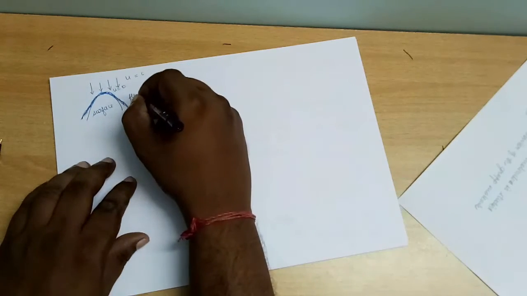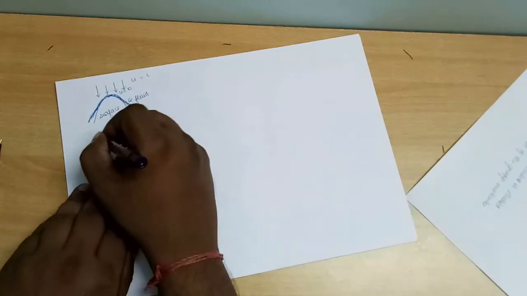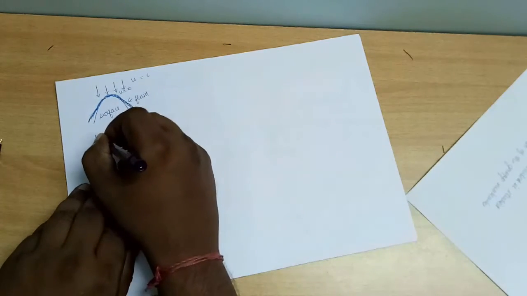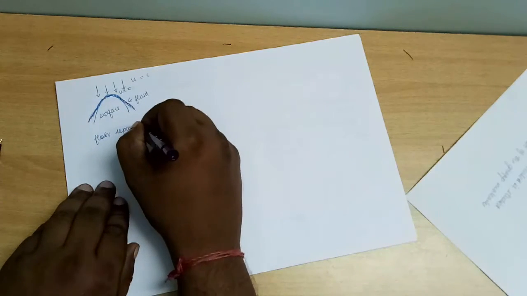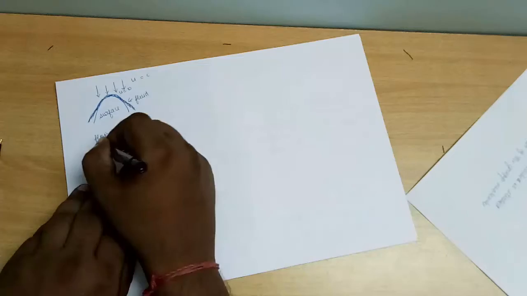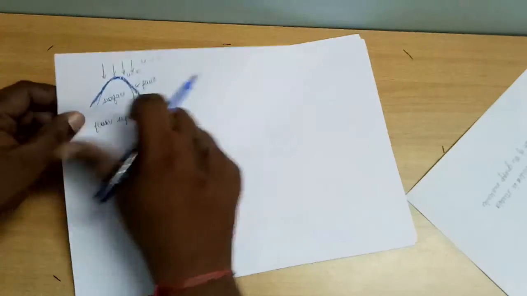So the fluid gets off the surface. This phenomenon is known as flow separation. So it is as simple as that.